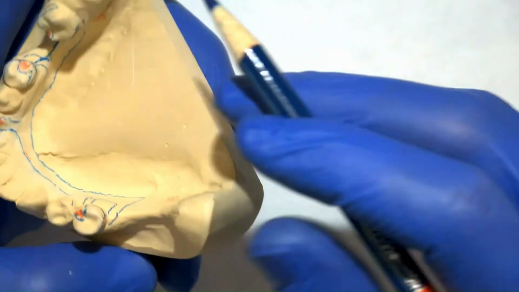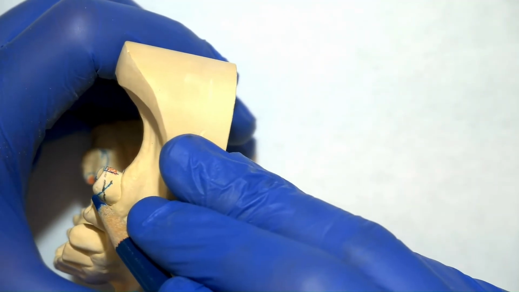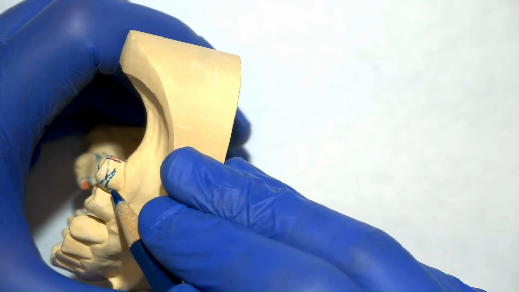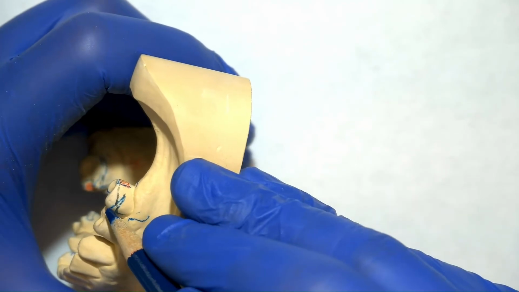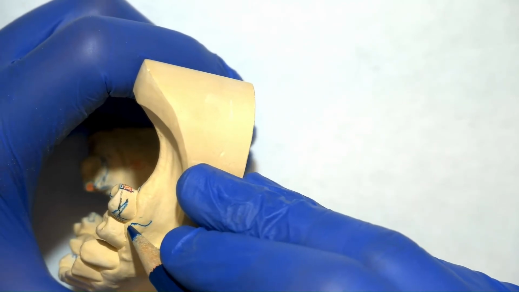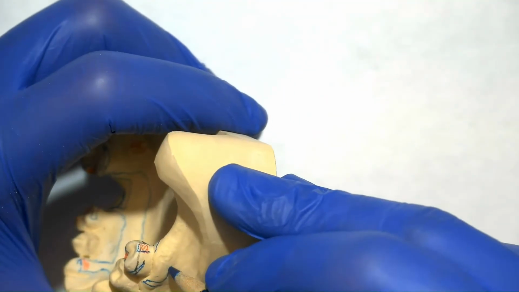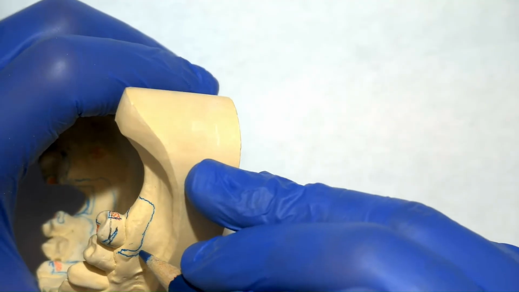Now, once that's done, we're going to go ahead and transition into the modified T. The modified T starts at the undercut, goes up over the height of contour, and then transitions into more or less kind of like an I-bar clasp, which is going down like that, straight across the free gingival margin, and then back around, skipping one tooth, and then you have the origin right here.